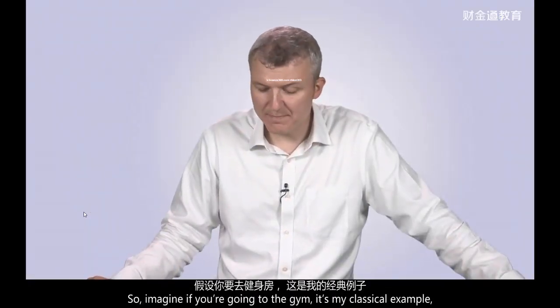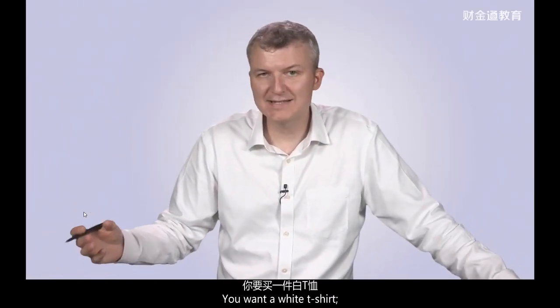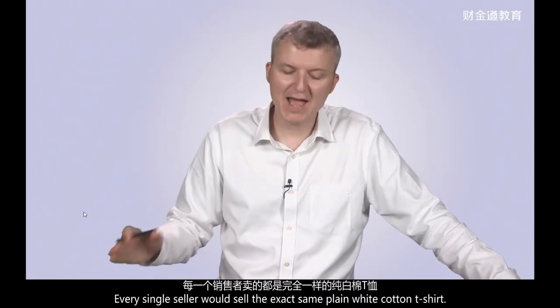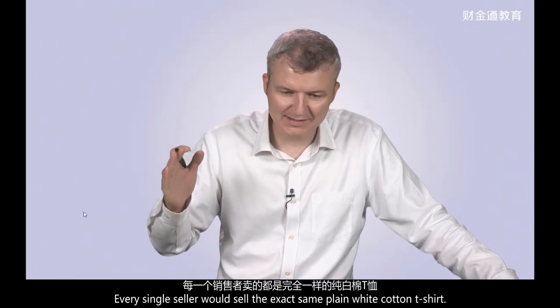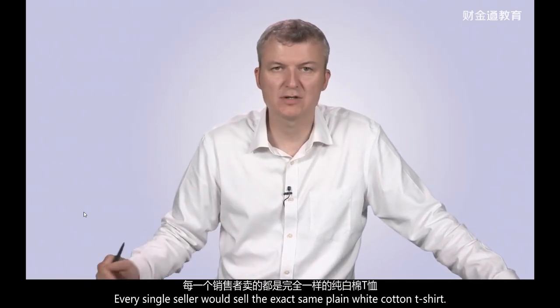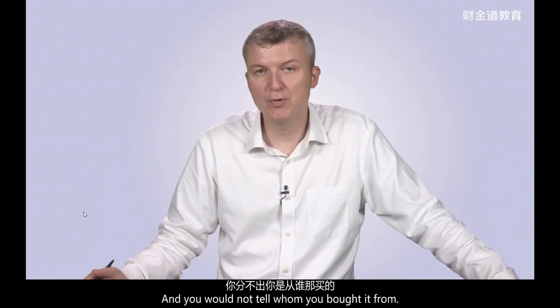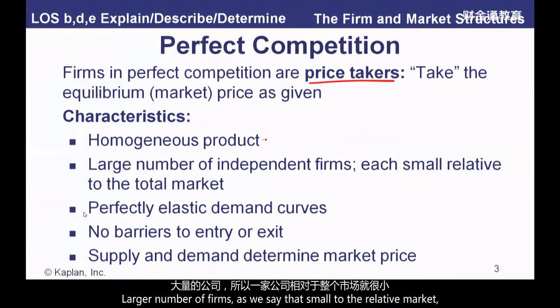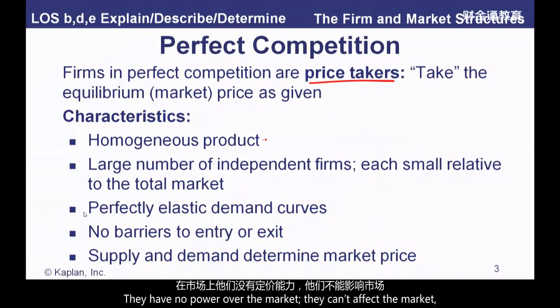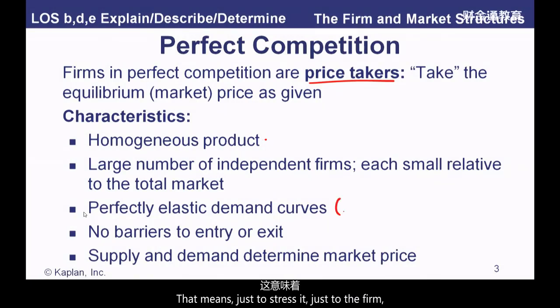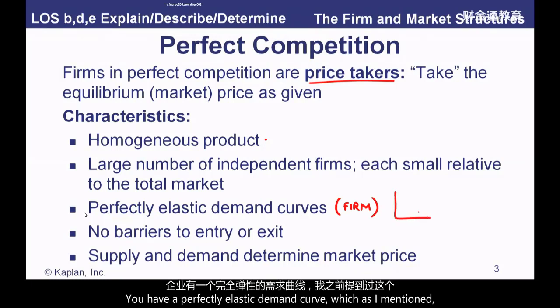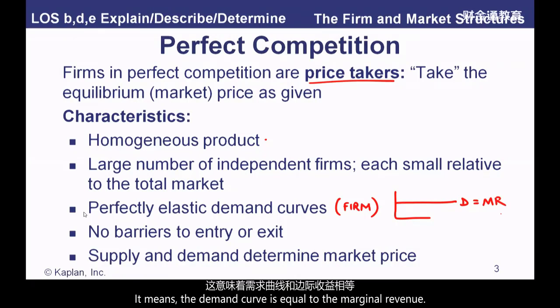If you imagine you're going to the gym, it's my classic example, you want a white t-shirt. In a world of perfect competition, every single seller would sell the exact same plain white cotton t-shirt. And you would not care who you bought it from. Large number of firms, as we say, they're small relative to the market. They have no power over the market. They can't affect the market. That means, just to stress it, for the firm, you have a perfectly elastic demand curve, which, as I mentioned, and I want to get this stuck in your head, means the demand curve is equal to marginal revenue.